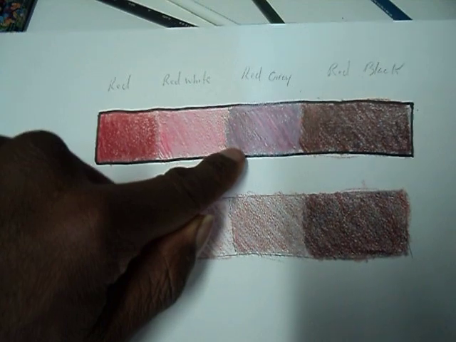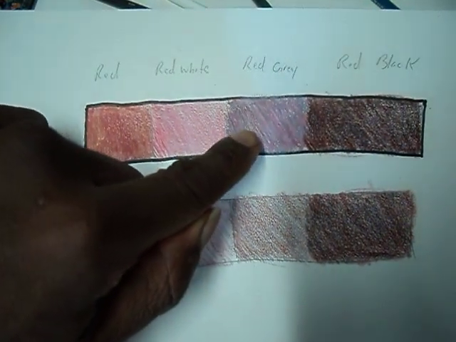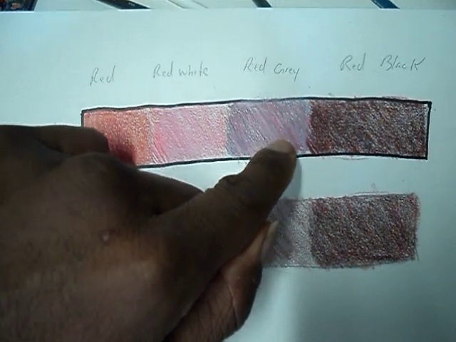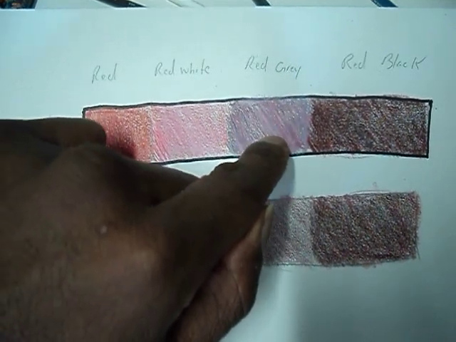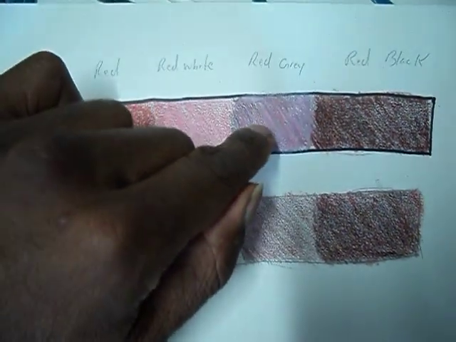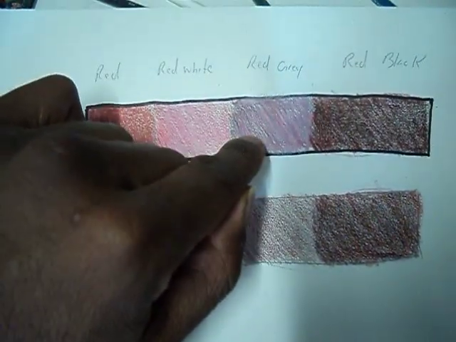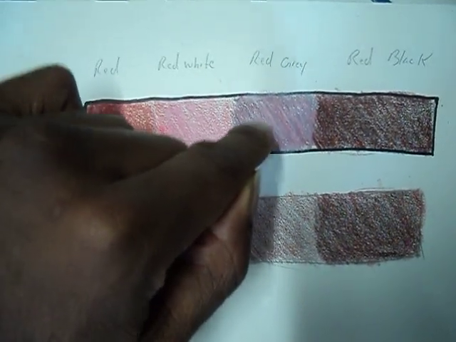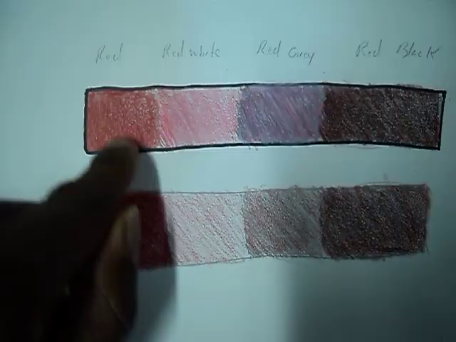This is the one I did with the color pencils with the black and the white on top of the red. So it looks like it's muted. Okay, that's red and gray. That's red, black, and white. So it's gray. It's muted. It's dull. That's basically what happens when you affect the color's contrast.